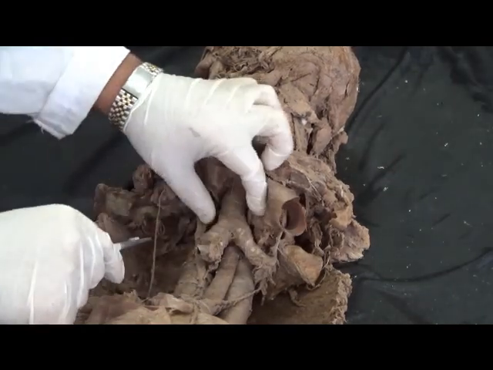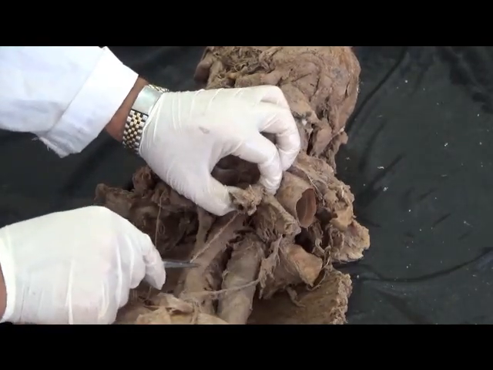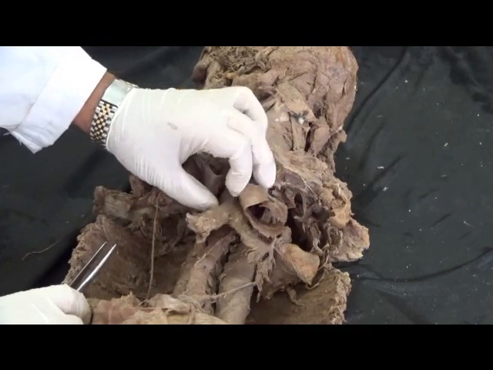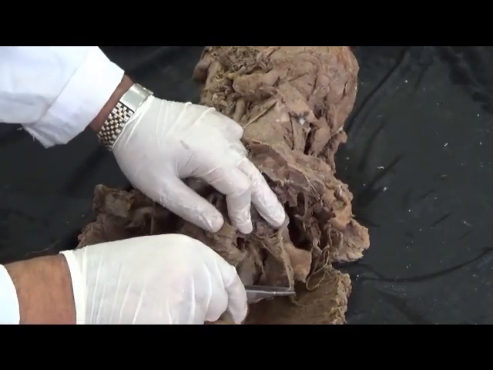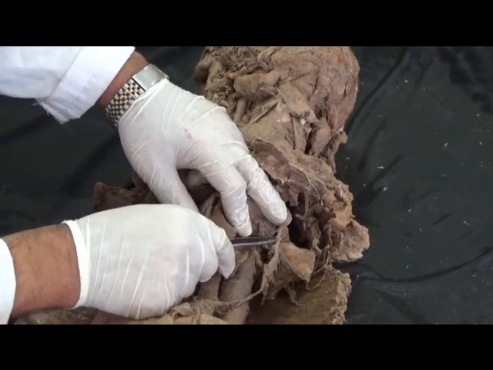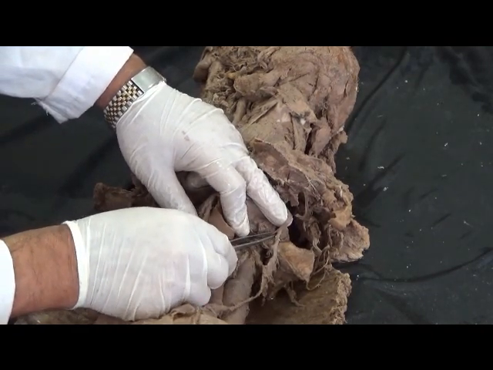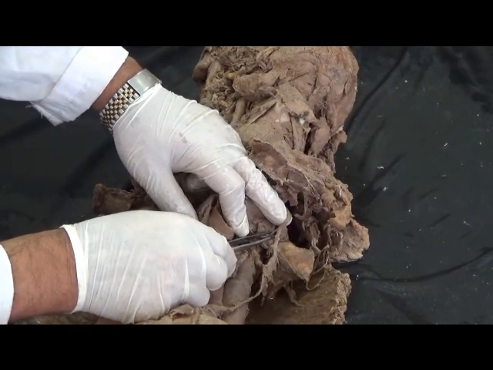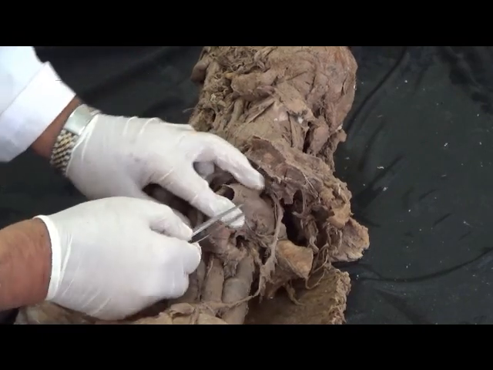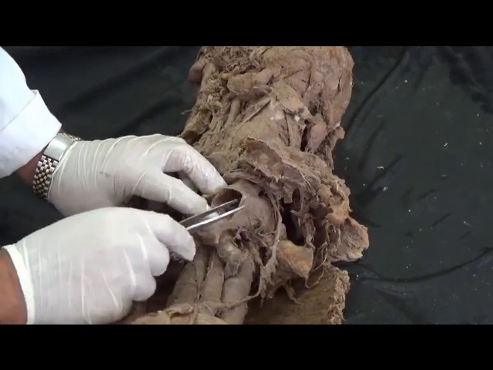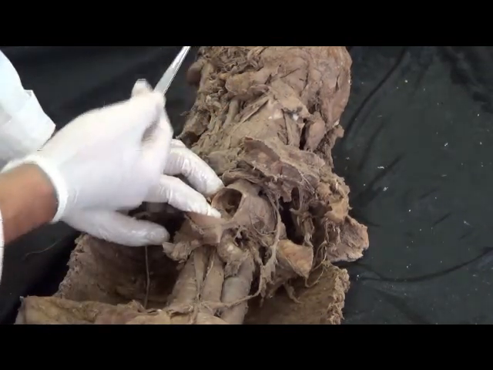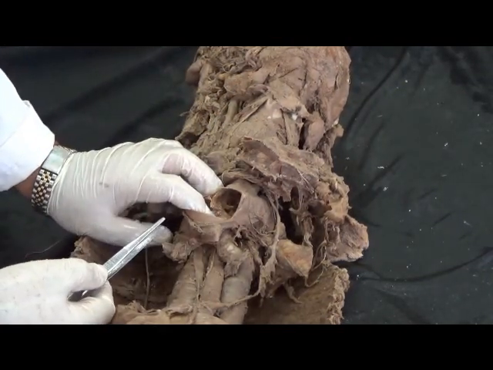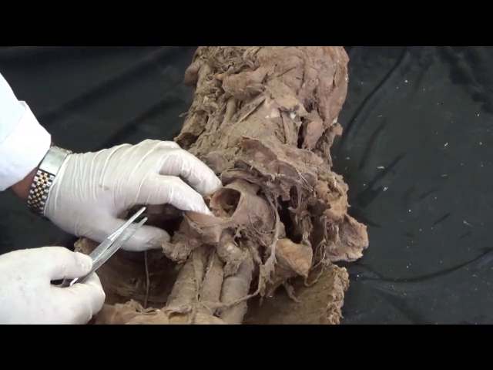Behind the trachea is the esophagus. This is the left vagus nerve, giving the left recurrent laryngeal nerve, which hooks around the arch of the aorta. It passes from front backwards and then upwards between the trachea and the esophagus.